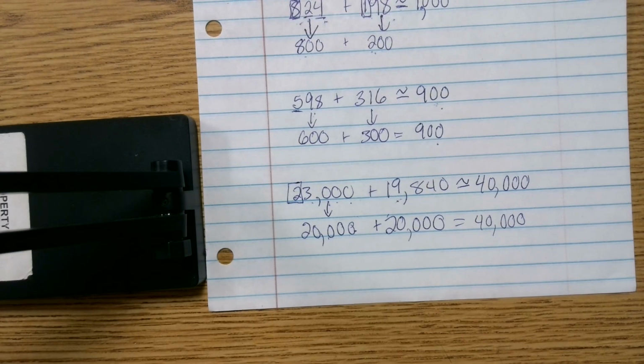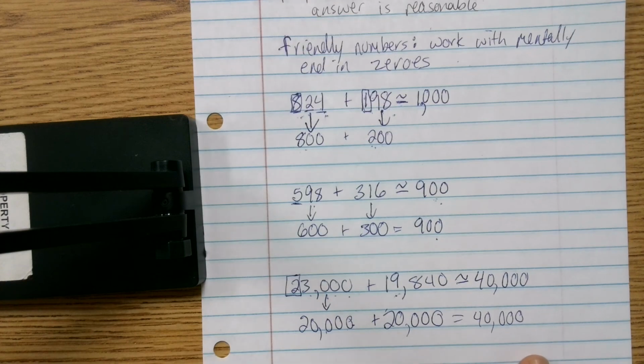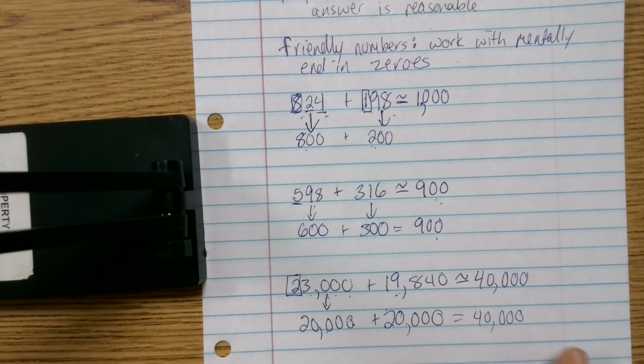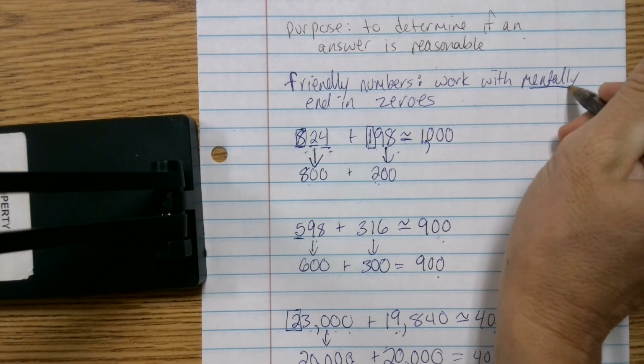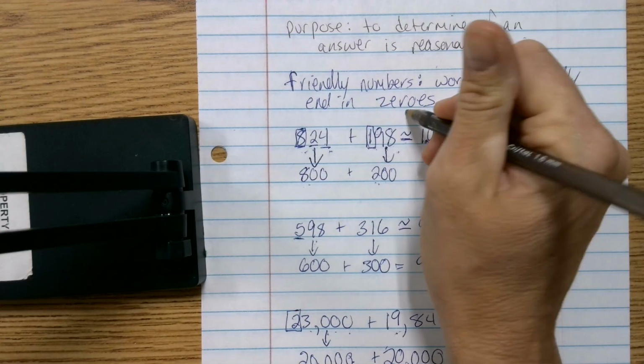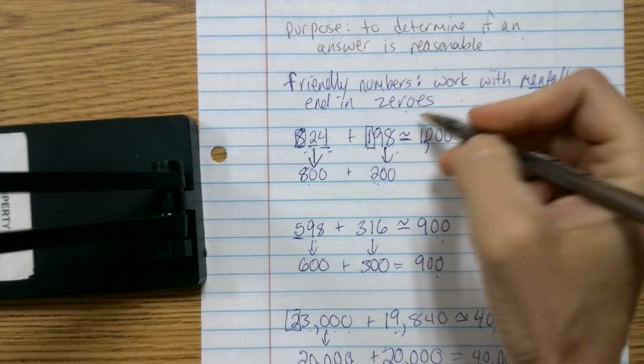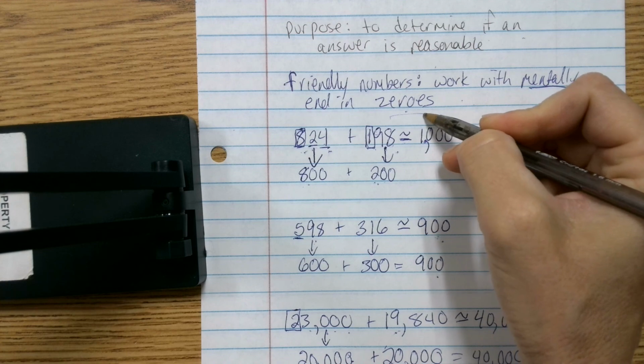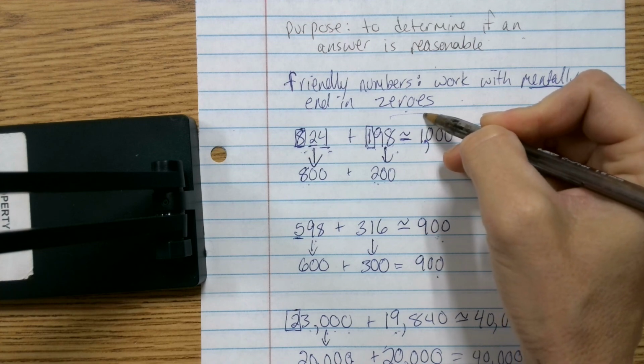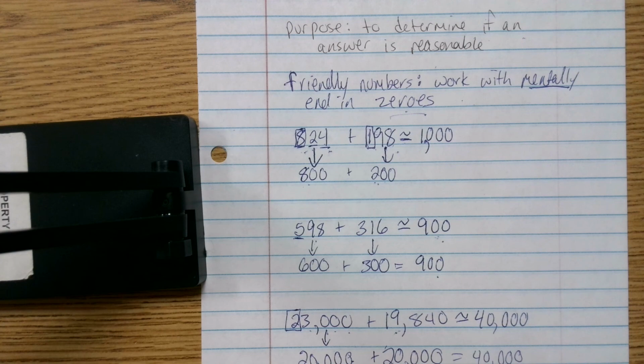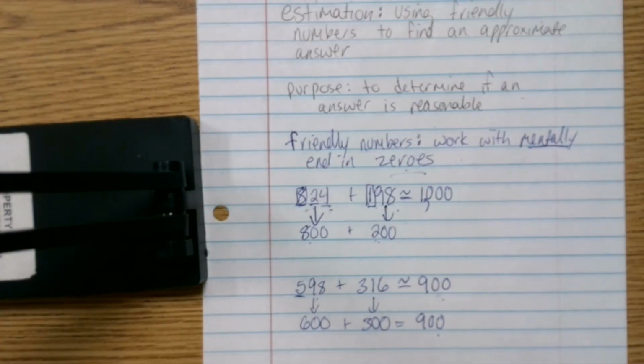And that is estimating. So remember, we're not actually adding things up on pencil and paper. You need to do it mentally in your head. Change your numbers so that they have lots of zeros. The more zeros, the easier it is to work. You should only have like one digit with value when you're estimating. All right, that's it.